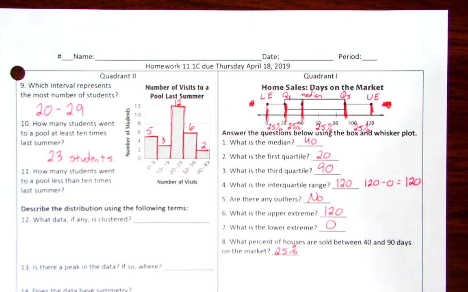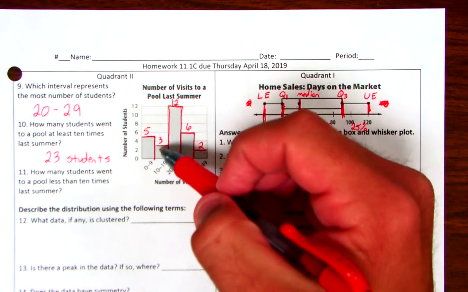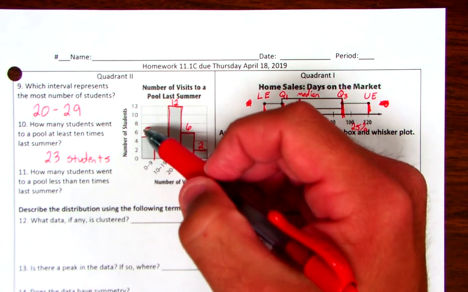How many students went to the pool less than 10 times? Well, that's this interval right here, and it looks like there was 5 students.